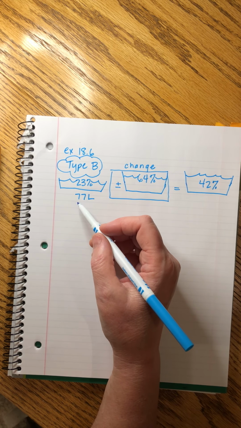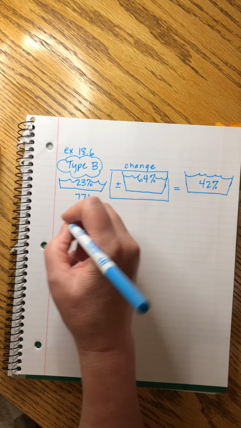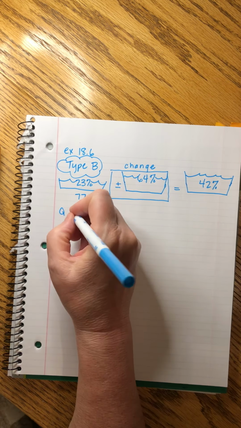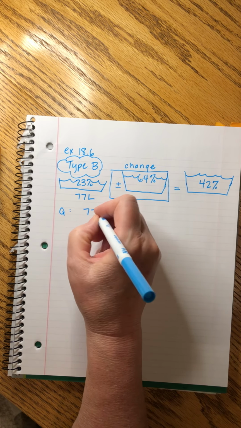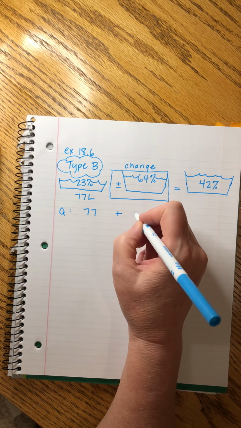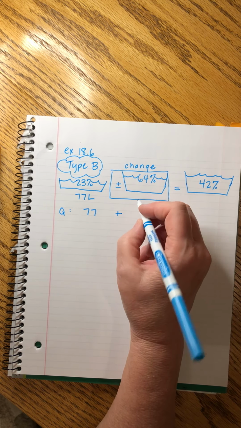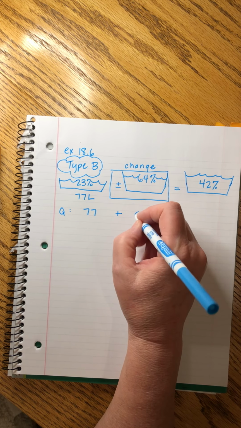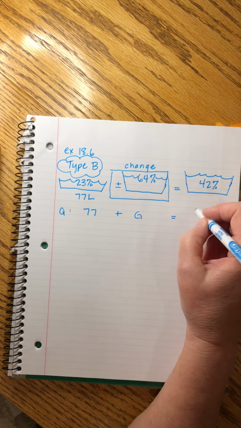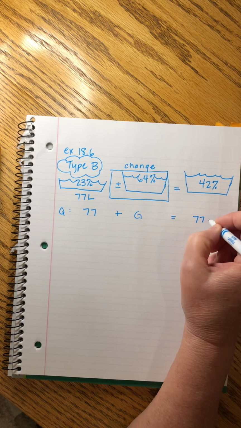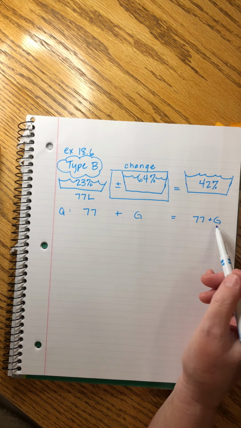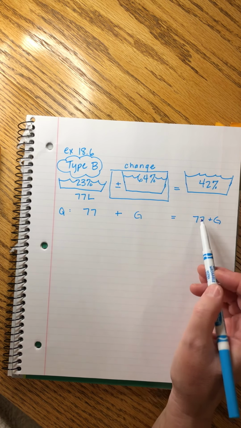So, again, we can start by writing a quantity statement, although in type B's, there's a funny little trick to this. The original amount plus the amount of glycol added will equal the new amount, which is going to be 77 plus G. Okay, this looks like it's nonsense, doesn't it? Because this plus this equals this plus this.